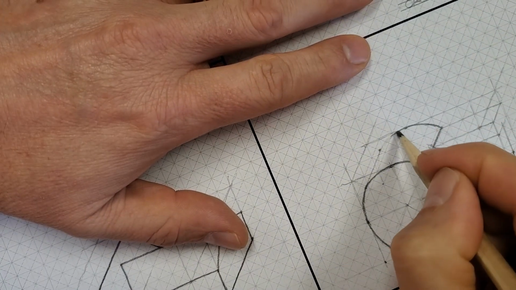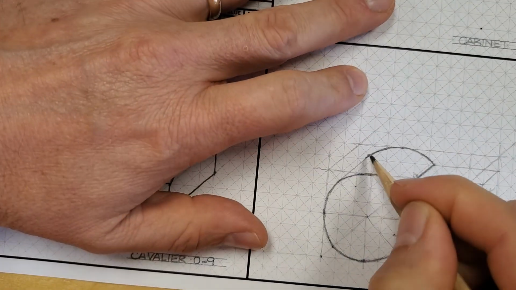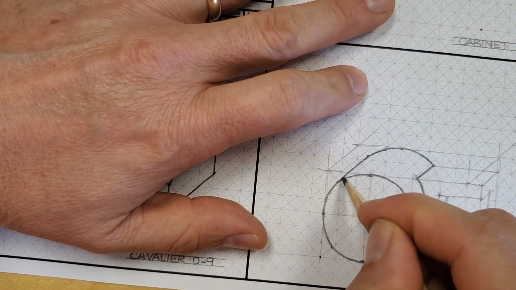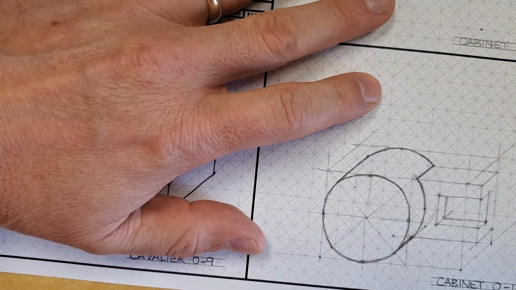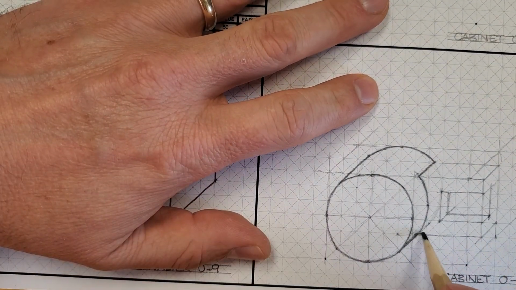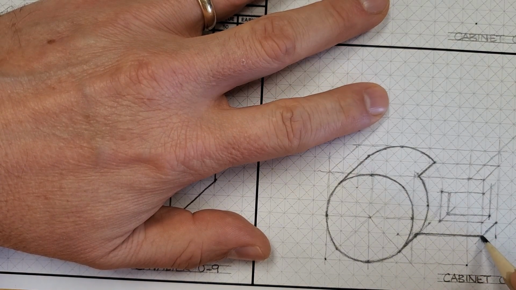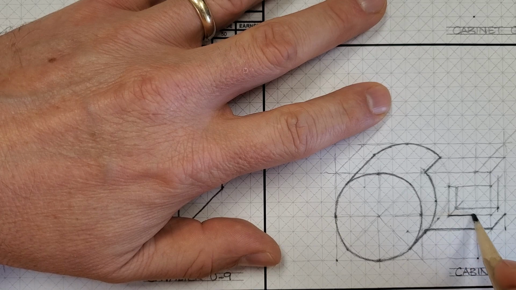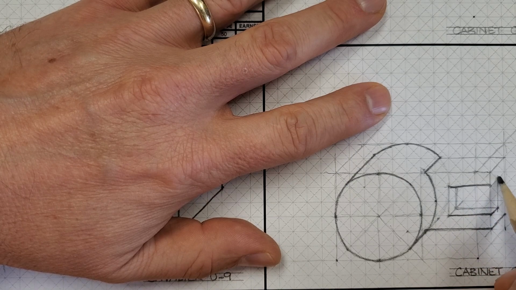And notice how little we have to darken on the back. And then get this tangent line here. Take care of the one on the bottom as well. All right, and then create the rest of the shape by doing step number 4, which is to darken the object.